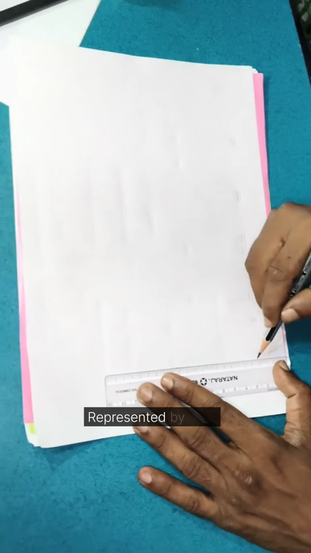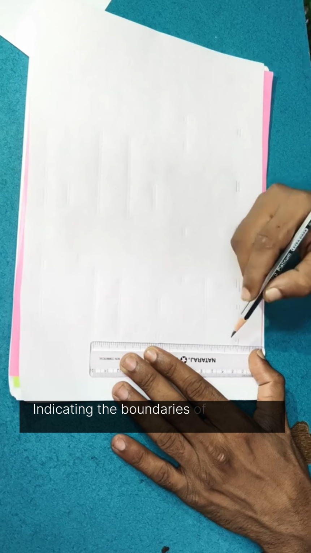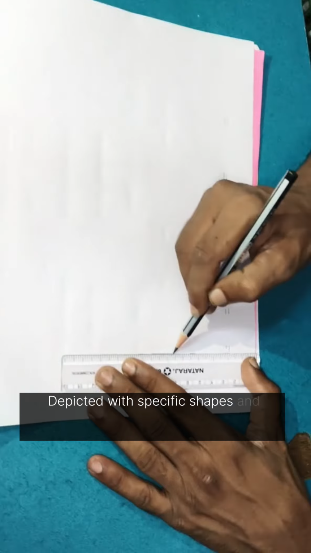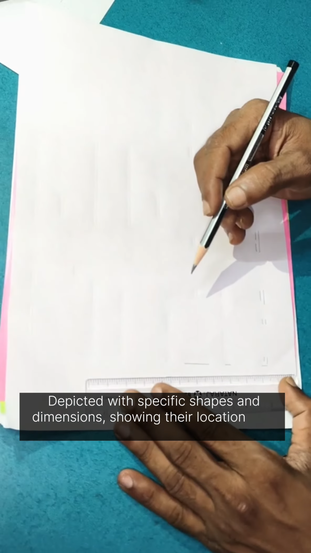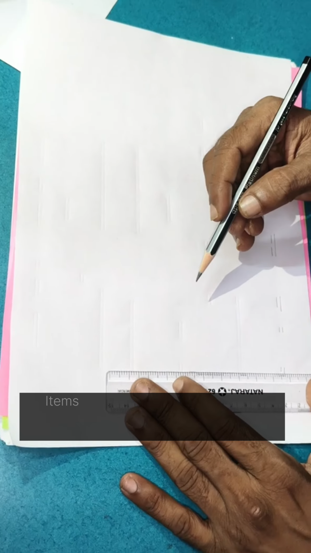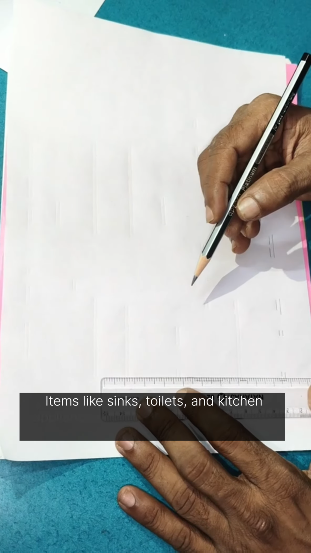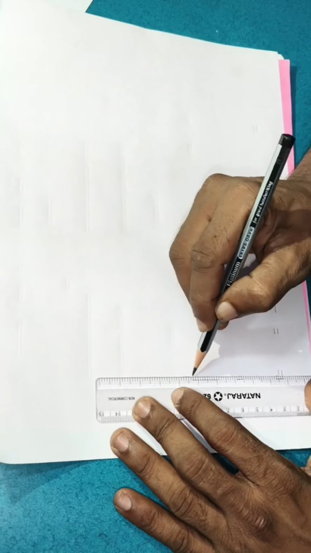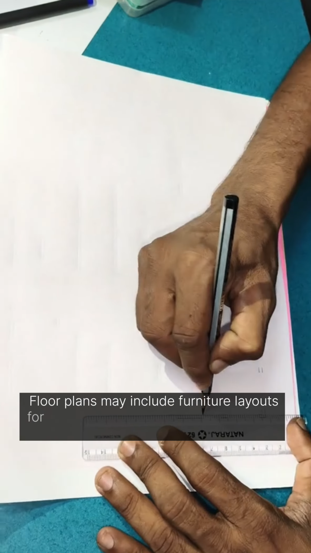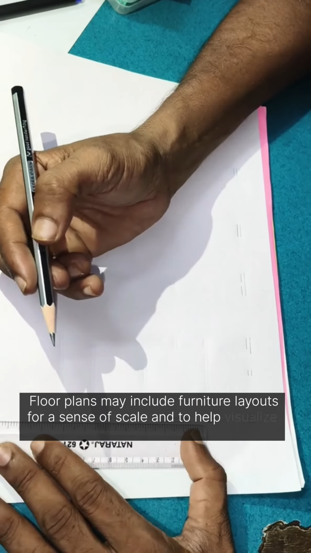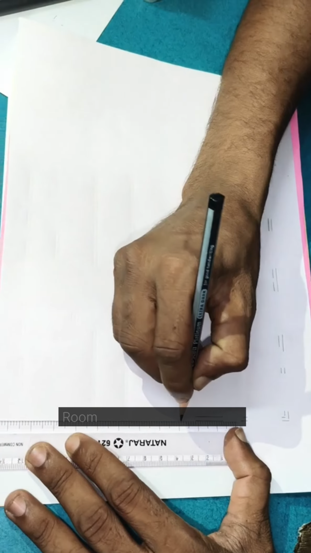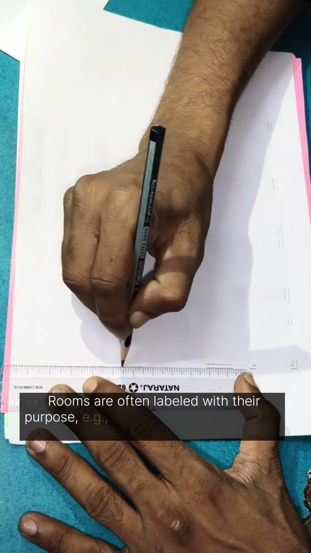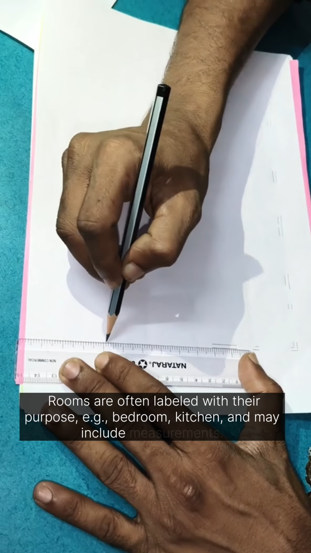Walls. Represented by lines, indicating the boundaries of rooms and spaces. Doors and windows. Depicted with specific shapes and dimensions, showing their location and size. Fixed fixtures. Items like sinks, toilets, and kitchen appliances are shown in their intended locations. Furniture, sometimes. Floor plans may include furniture layouts for a sense of scale and to help visualize how the space will be used. Room names and dimensions. Rooms are often labeled with their purpose, e.g., bedroom, kitchen, and may include measurements.